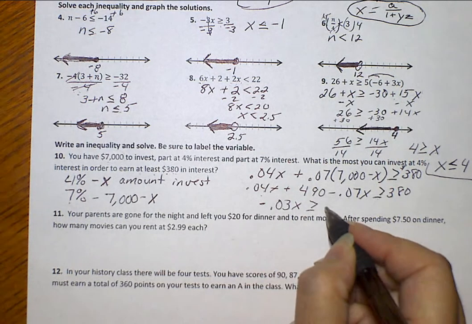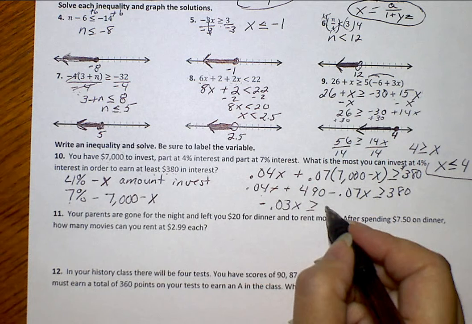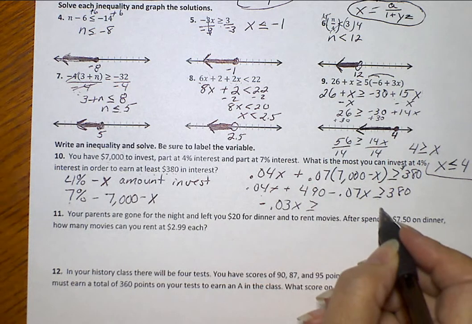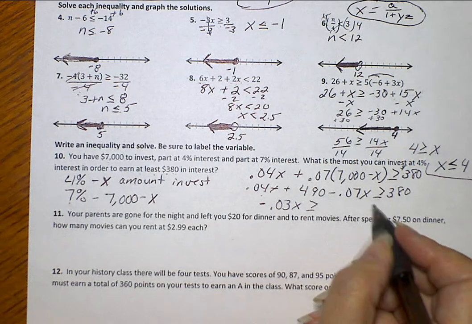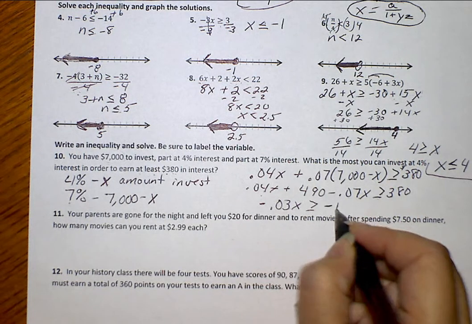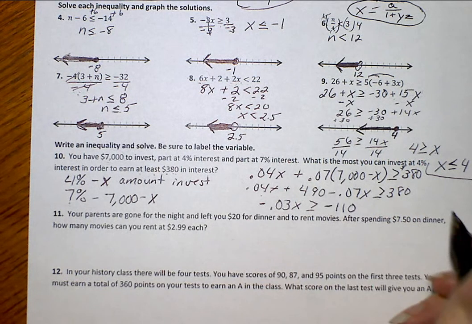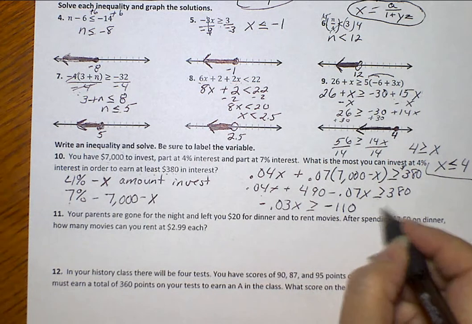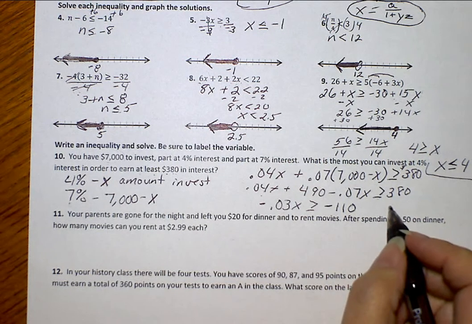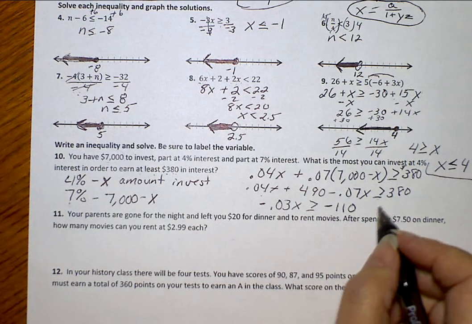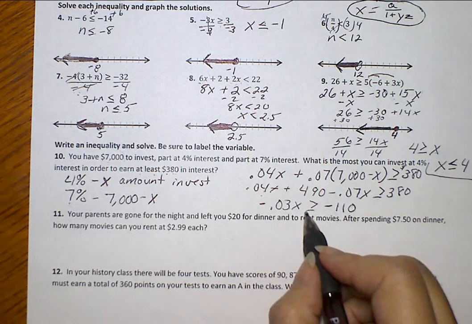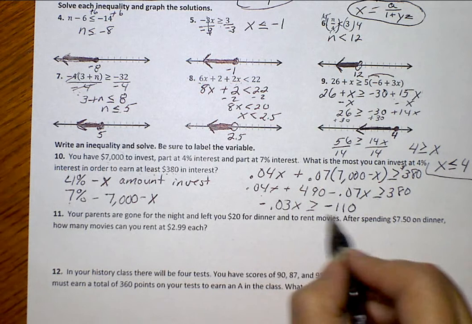so 380 minus 490 is a negative 110. Then I have to divide by my negative 0.03. So I'm going to divide both sides by that.